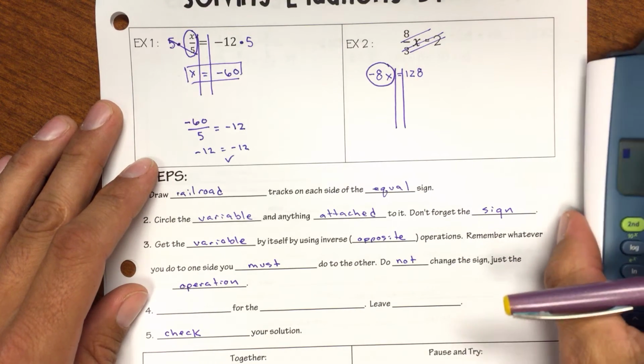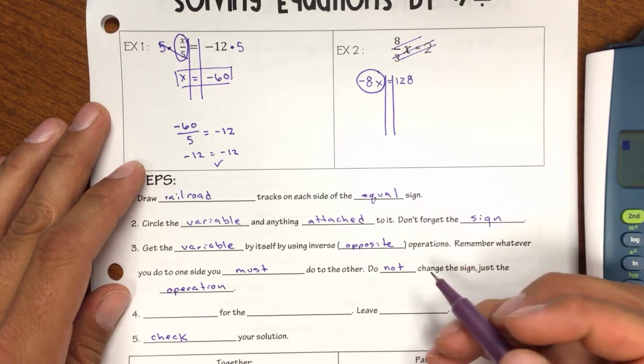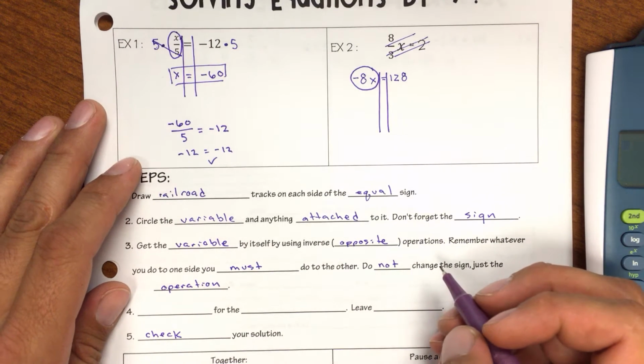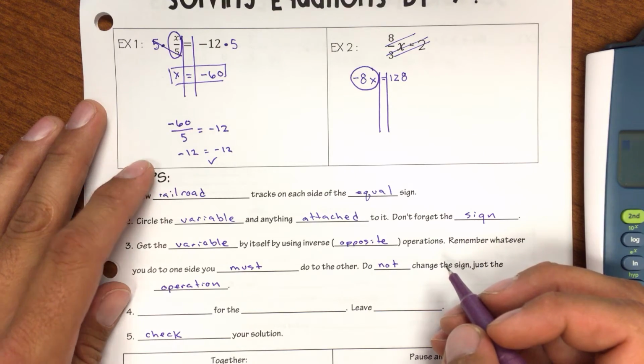Now we're going to finish those same steps on example 2. We have negative 8 times x equals 128. So since I'm multiplying, the opposite, the inverse of multiplying is dividing.